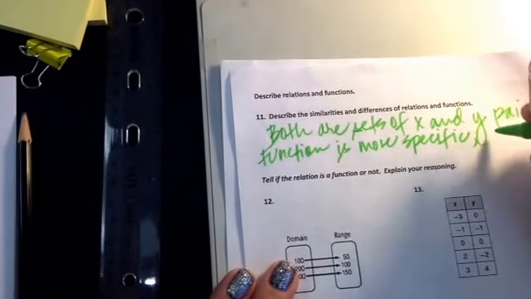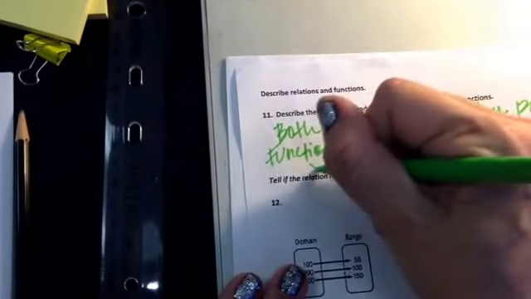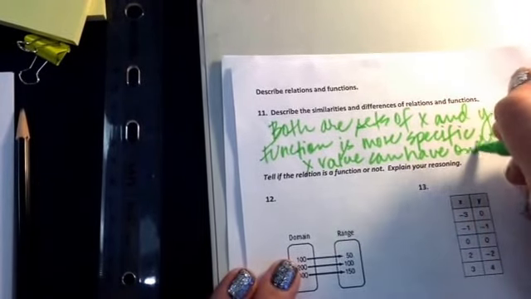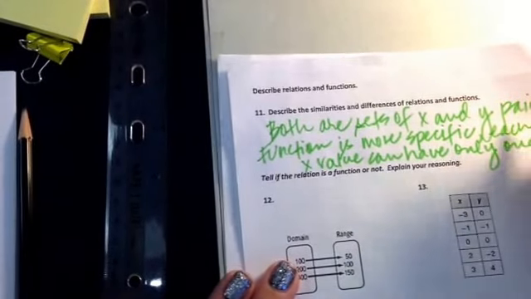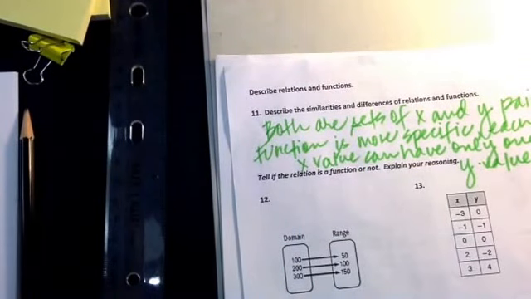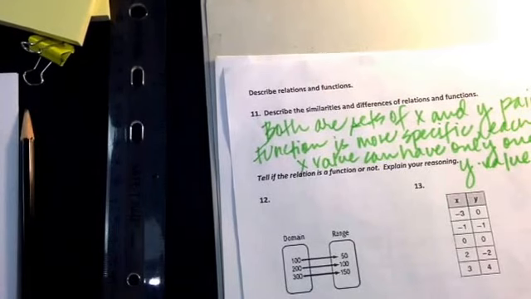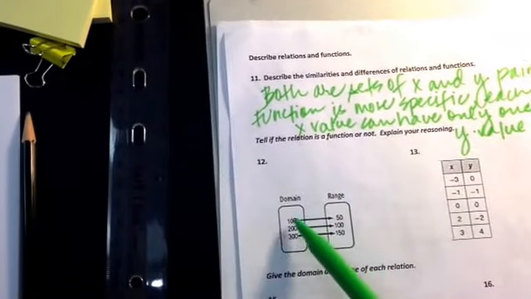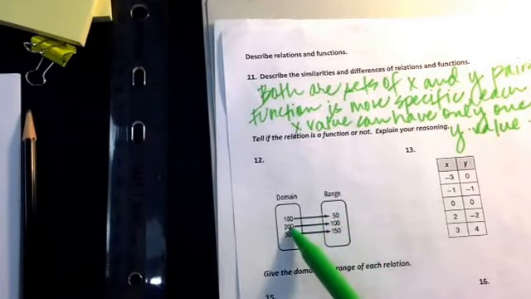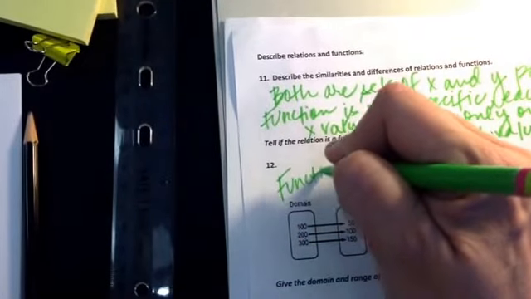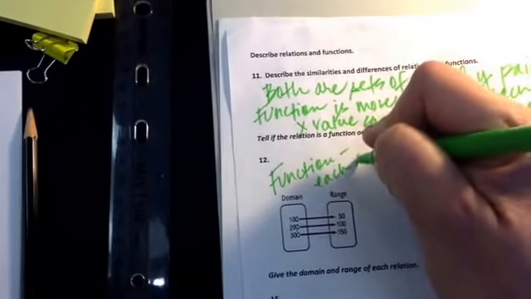In a function, each x value can have only one y value. Each x value can have only one y value. And so if that's the case, particularly when you're evaluating function tables, you go down and make sure your x's aren't listed twice. I've got an x of 100, it's got one y value, x of 200, one y value, x of 300, one y value. It's a function. Each x only has one y.